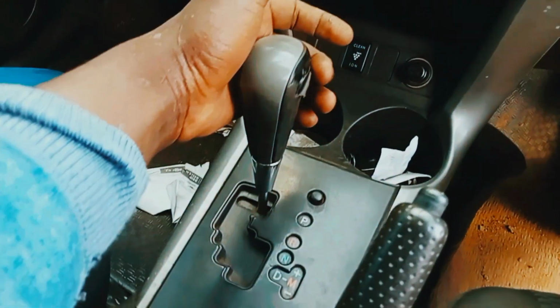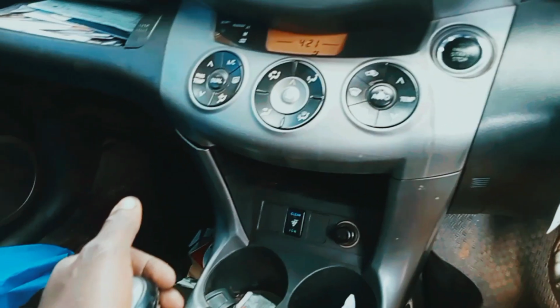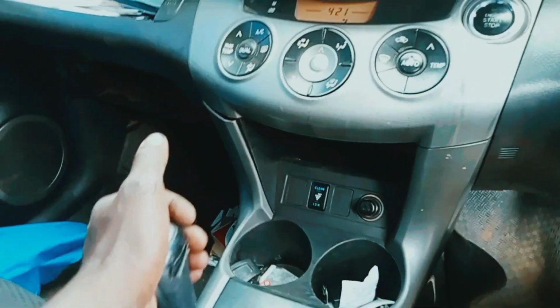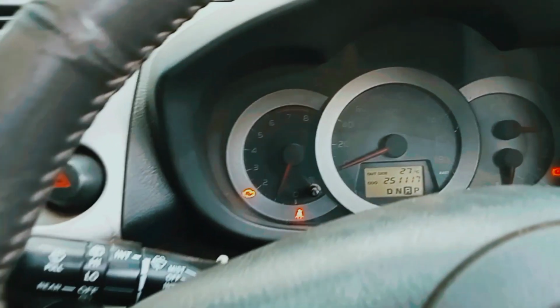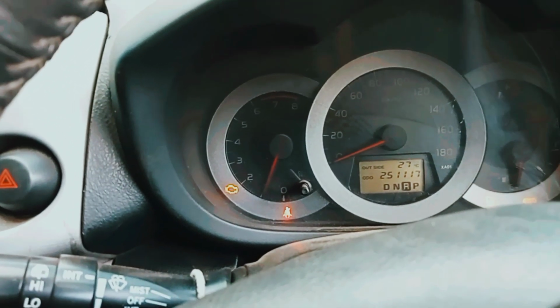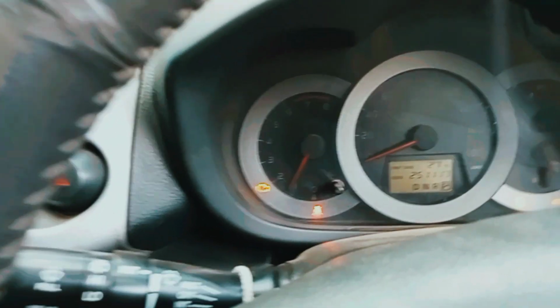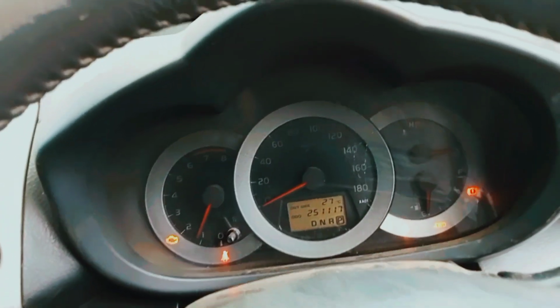So the moment I put this vehicle on drive, see, the moment you put the vehicle on drive or reverse, the check engine light pops up. So right now it has a check engine light on the dashboard. So I'm going to scan this vehicle using my Thinkcar machine here, so that we identify the main fault code.